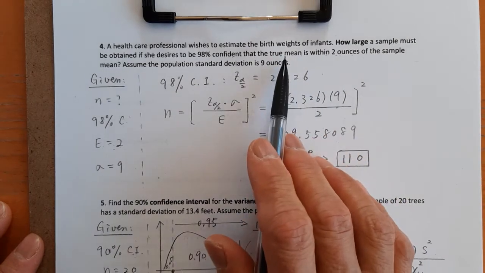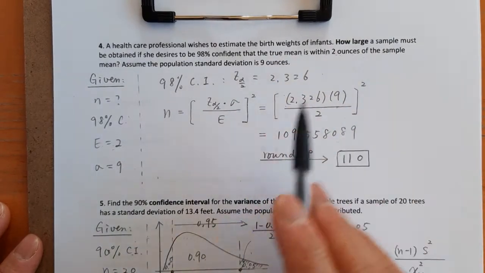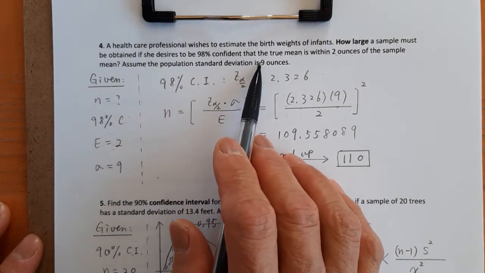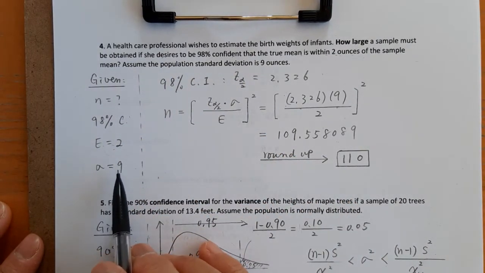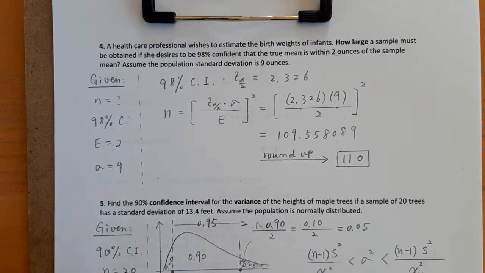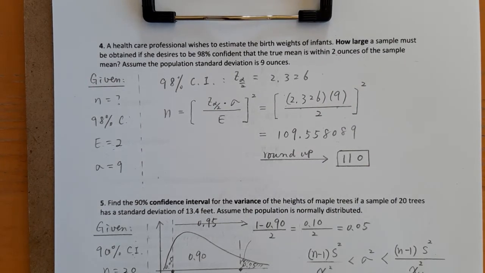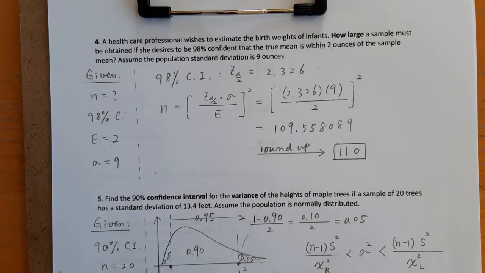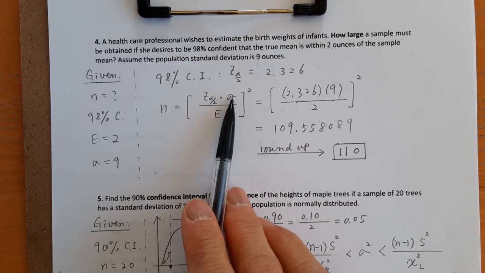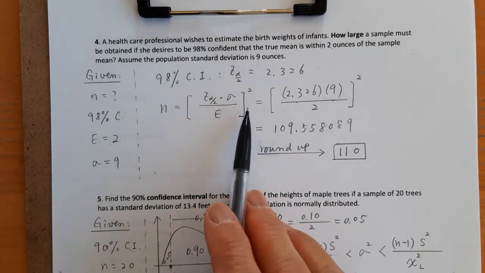So the margin of error is the difference between the true mean and the sample mean. That's what we call margin of error. Assume the population standard deviation, so assume sigma equals 9 ounces. So use the mean sample size formula: n equals Z times sigma over E, squared.